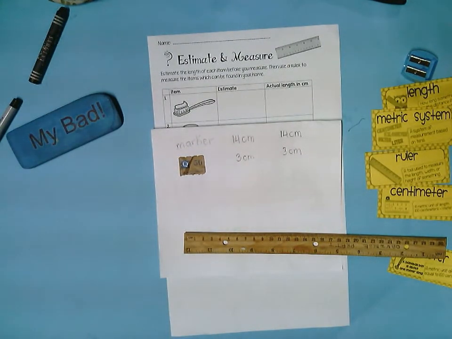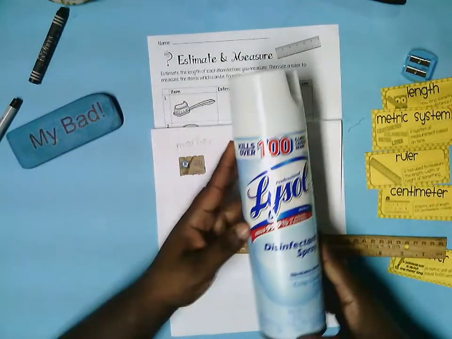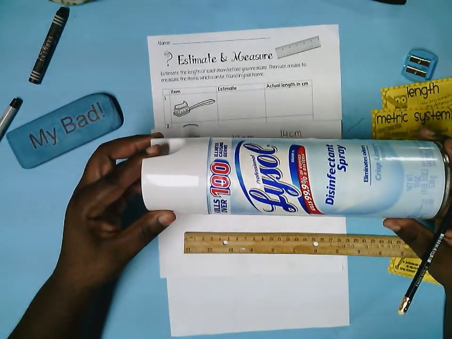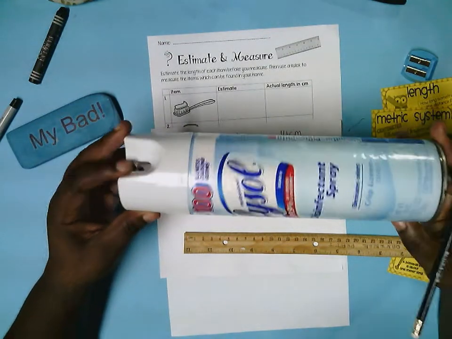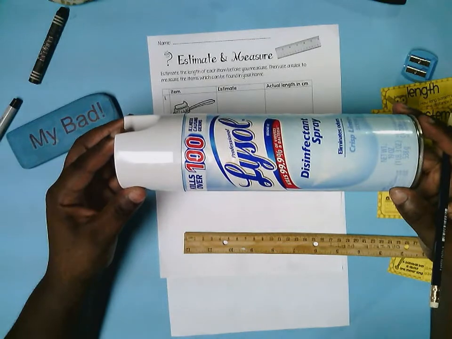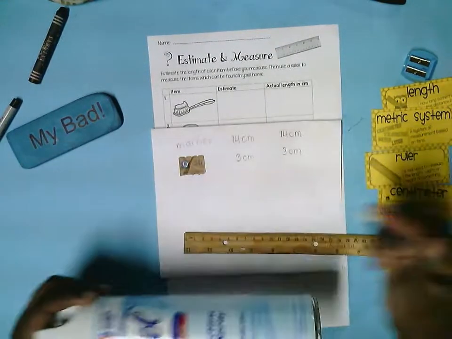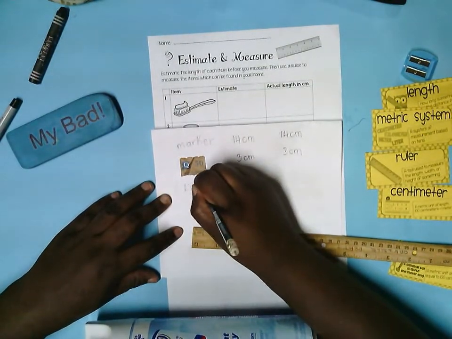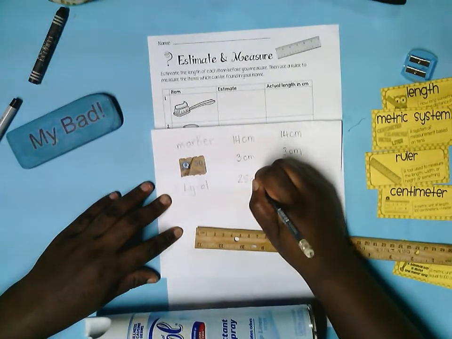Next thing, get something a bit bigger. I have a can of Lysol. Ooh, this is a lot of fingertips. So I look at this can of Lysol. I said, maybe 28 centimeters. Because it's kind of long. It's a lot of fingertips. So I will estimate that the Lysol is about 28 centimeters.